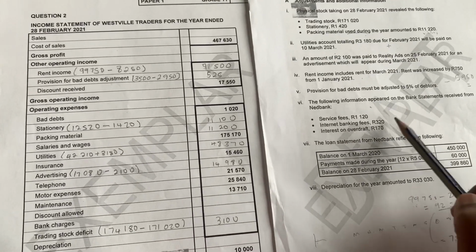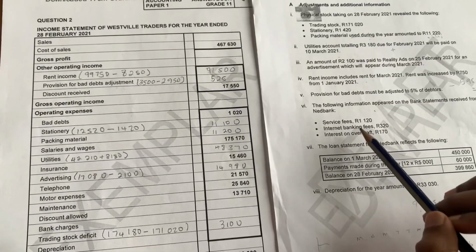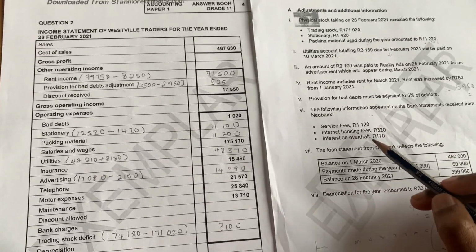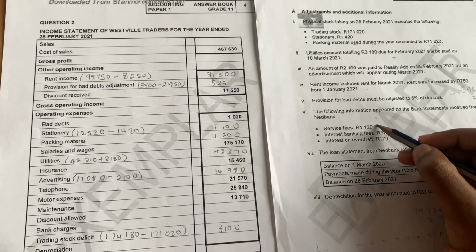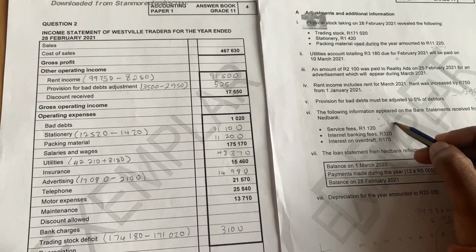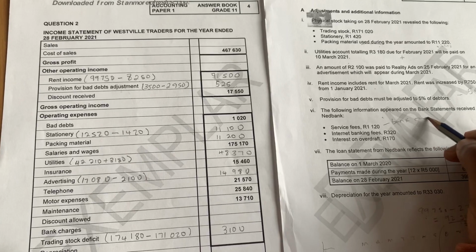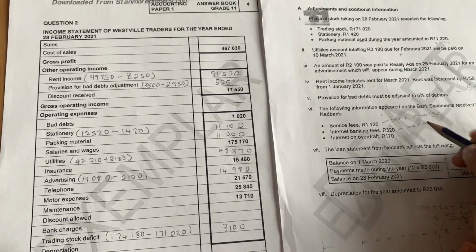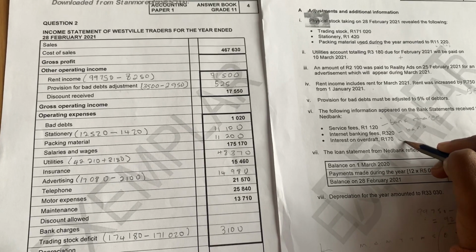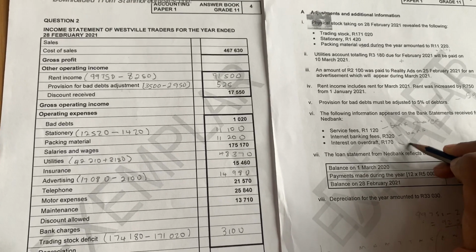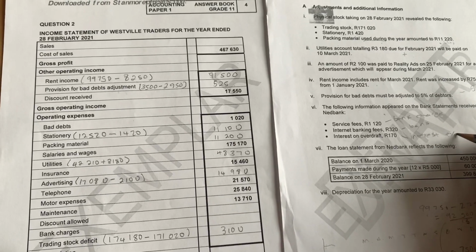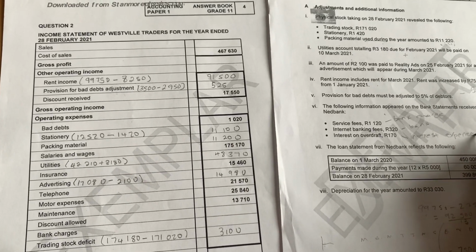And then the following information appeared in the bank statement received from Netbank. So here, what you do, number one, you need to know which one is a bank charge and which one is not a bank charge. So your service fee is your what? Your service fee is a bank charge. This is a bank charge. This goes under your interest expense. It's not a bank charge because it's interest on overdraft, right?